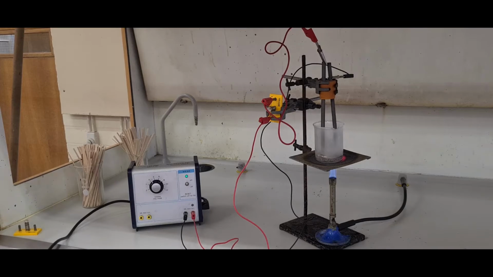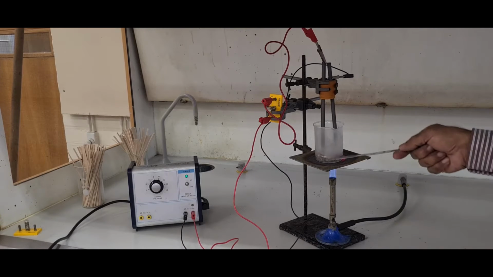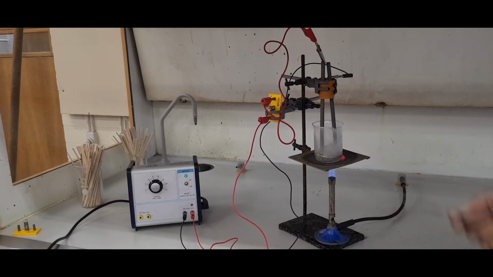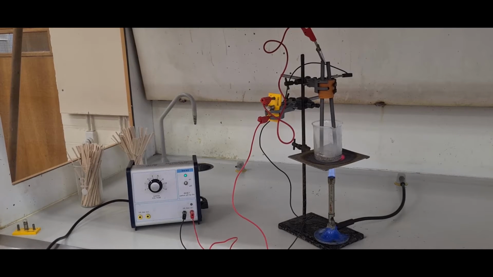And when they're free to move about, we'll get electrolysis. Electrolysis whereby this chemical, lead bromide, will turn into lead and bromine. The electricity will break down the compound into lead and bromine. And when that happens, that's electrolysis. And this chemical that breaks down is then known as the electrolyte.